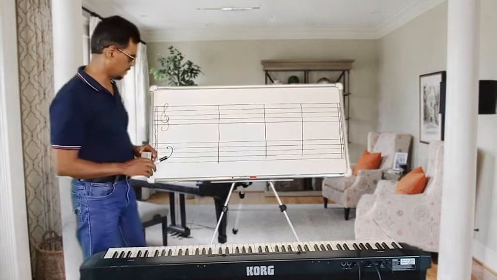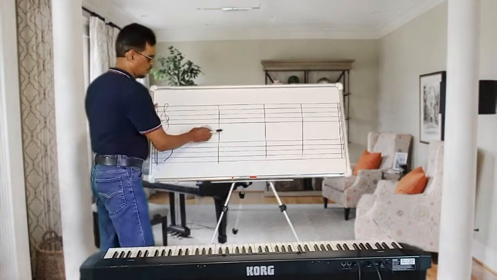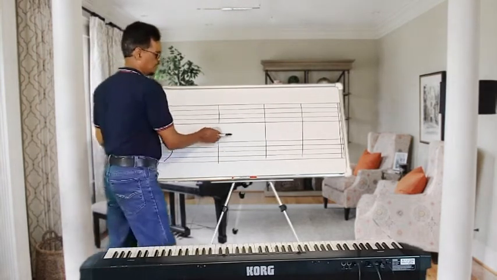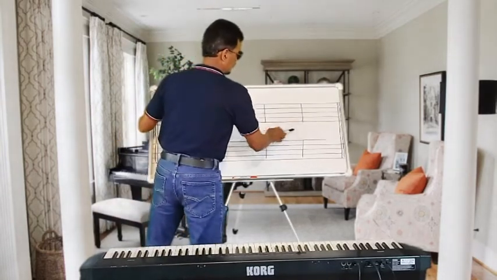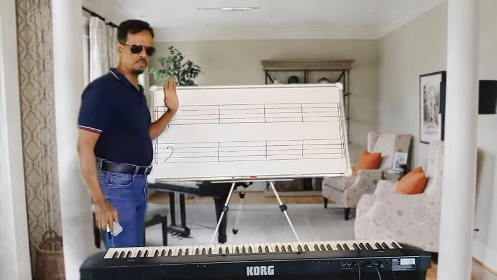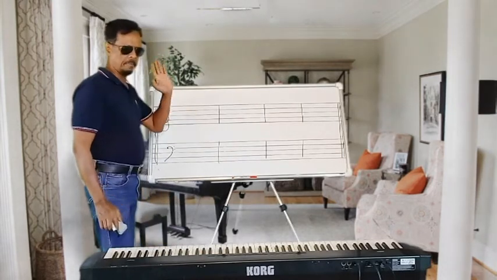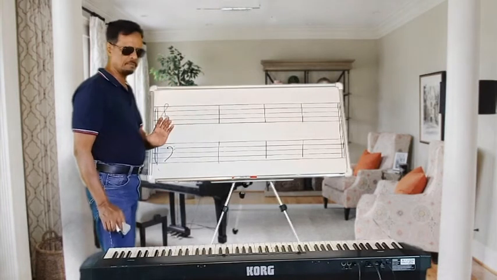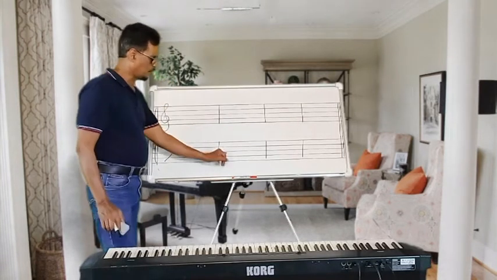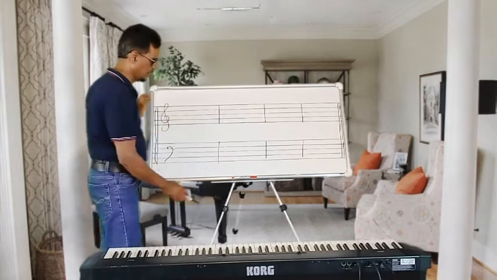You should never try to write it like this for the piano. It should not be like this, because it might create confusion for the player where the accent has to be.